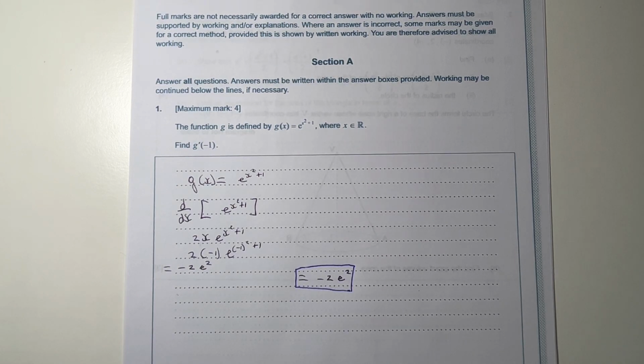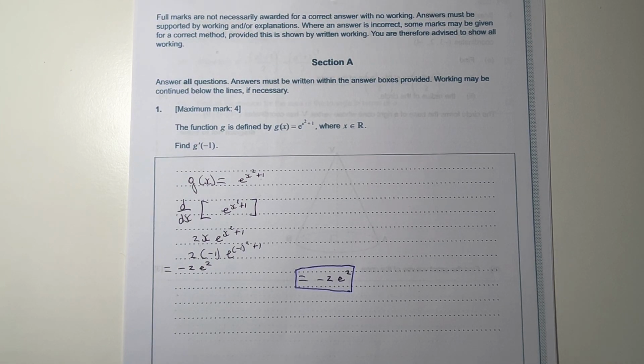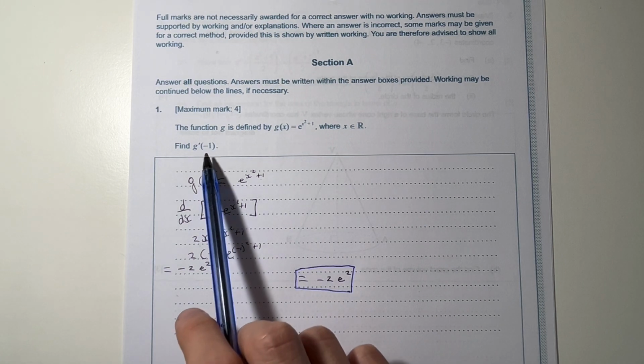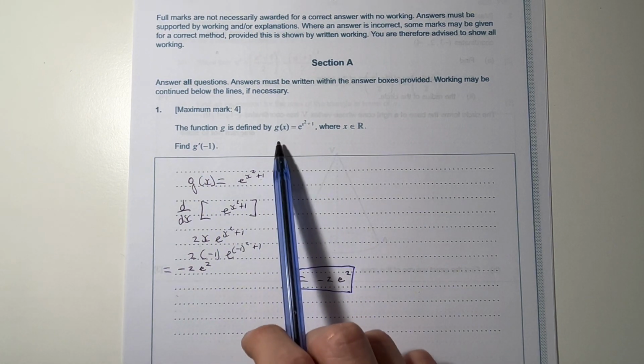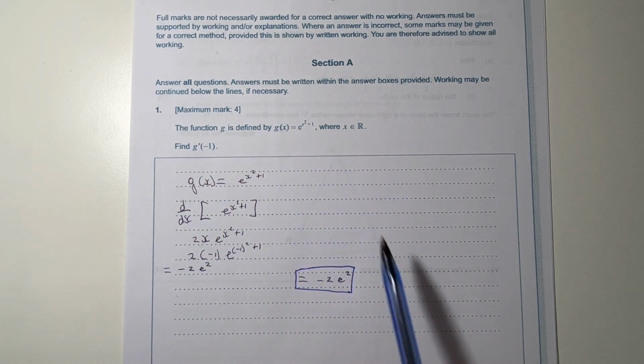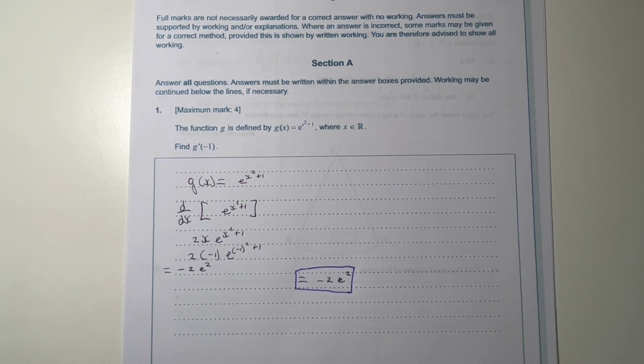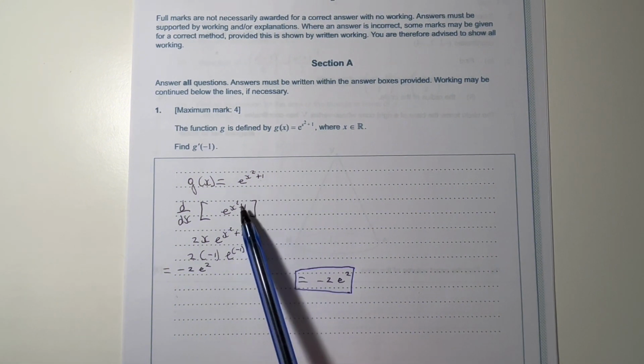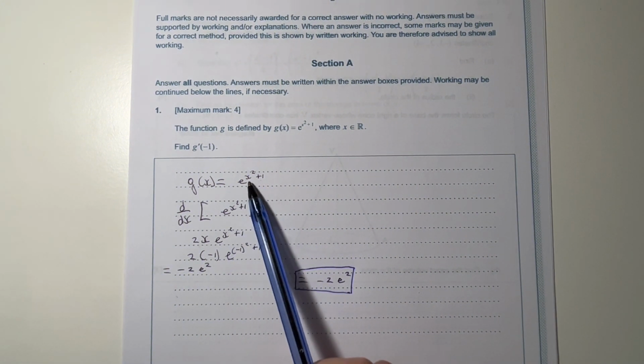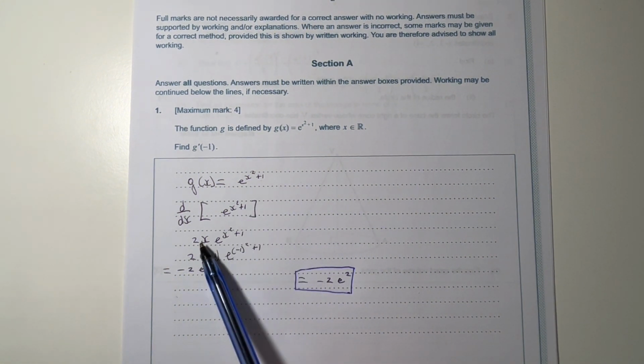Question 1. In this question we are asked to find the derivative and plug in -1 into its derivative from the expression g of x, which is e to the power of x squared plus 1. Now, whenever you want to find the derivative of an expression with e in it, all we simply do is take the derivative of what's on top of the e, in this case it's x squared plus 1, and put it in front of the expression.